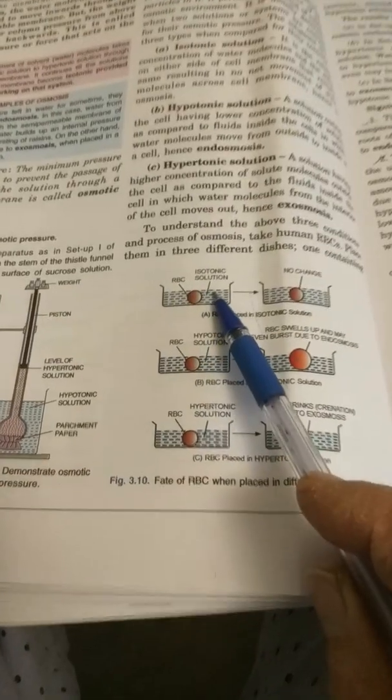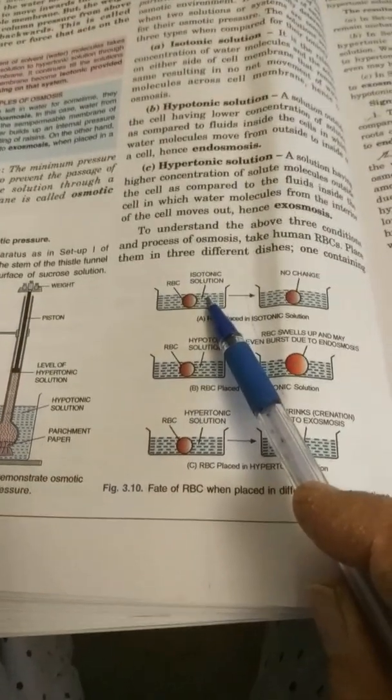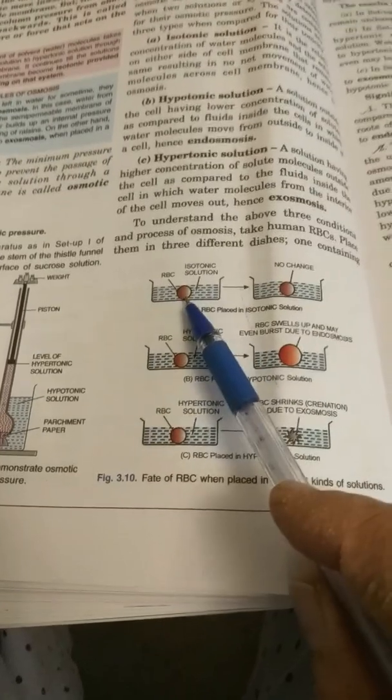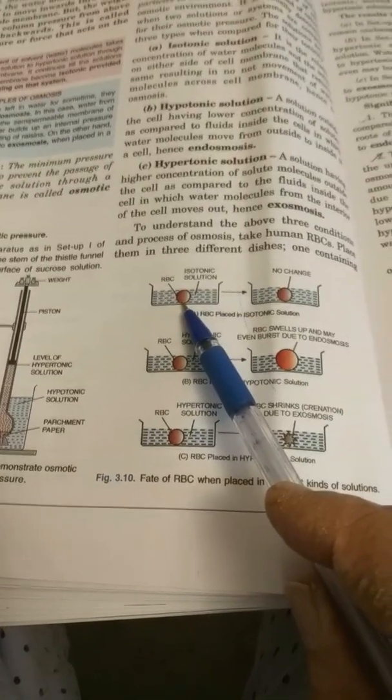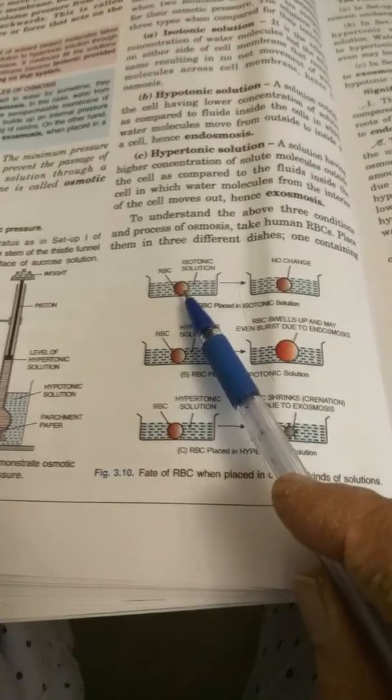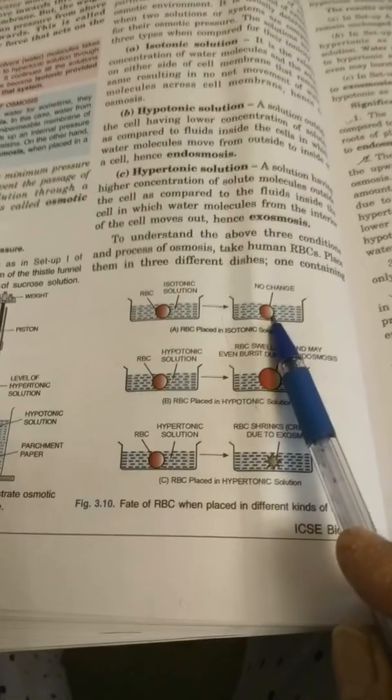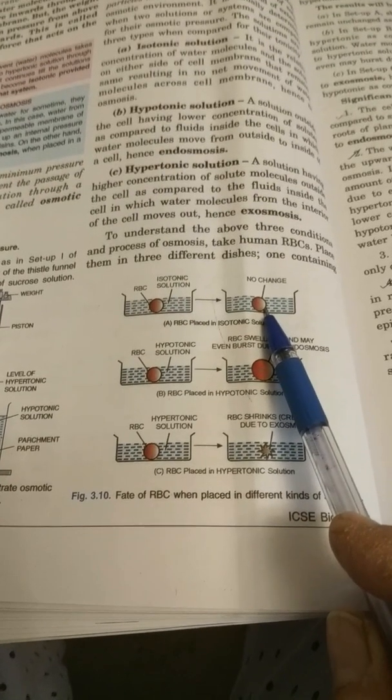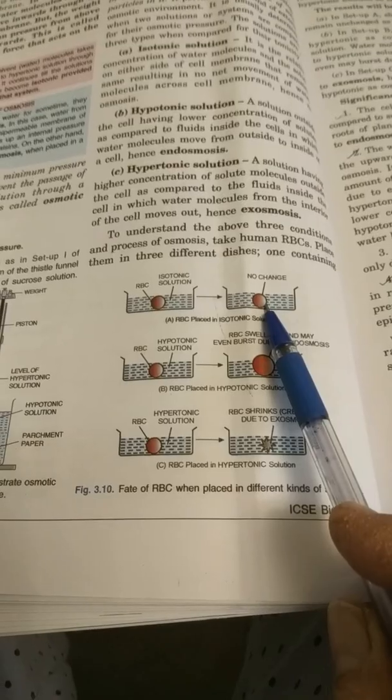In setup A, when we put the human red blood cells, we'll find the shape and size of the red blood cell remain unchanged as there is no net osmosis.